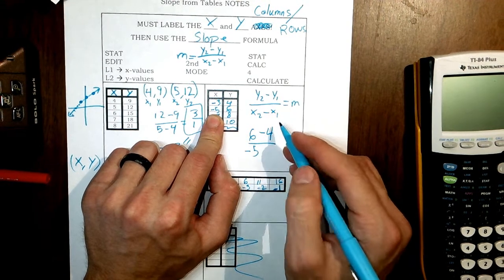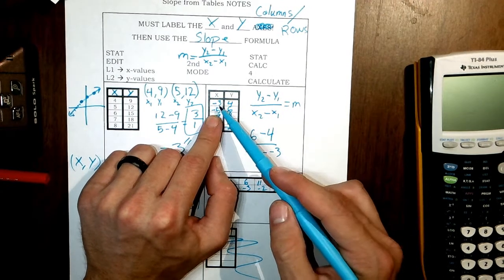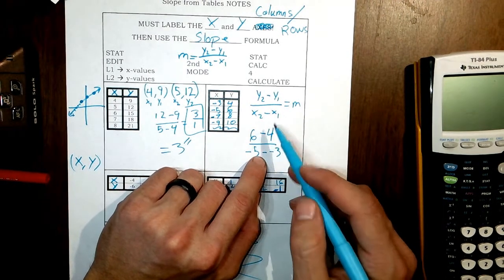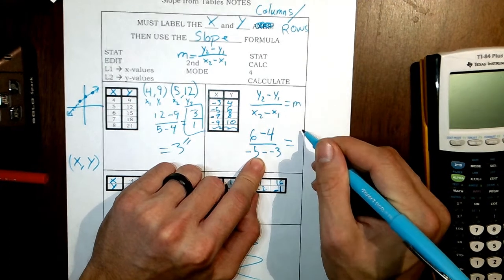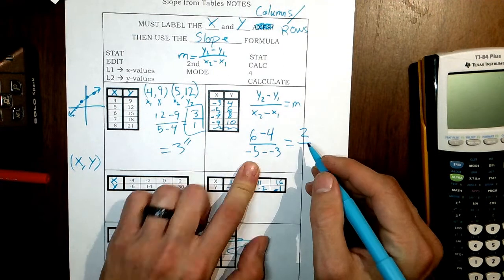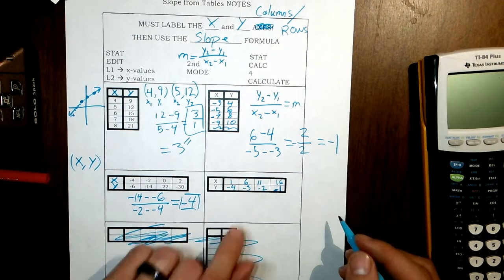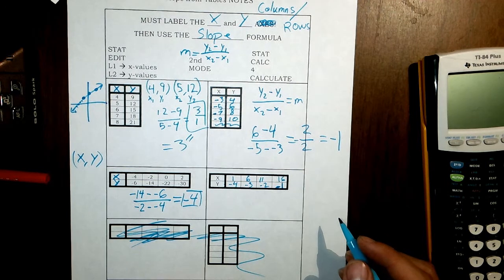And then x1 is negative 3. Make sure you include your negatives and that you're always subtracting because the formula says to subtract. That's going to equal 2 over negative 2. So your answer will be negative 1.